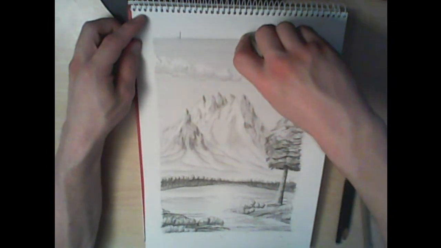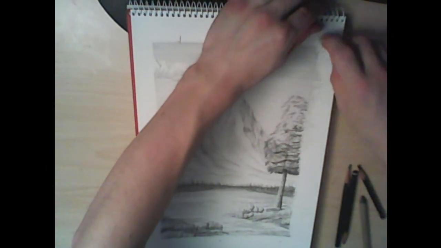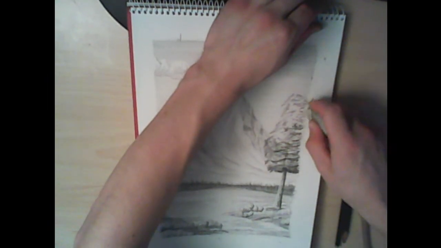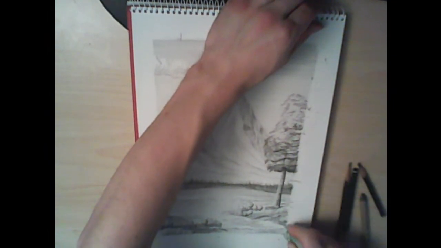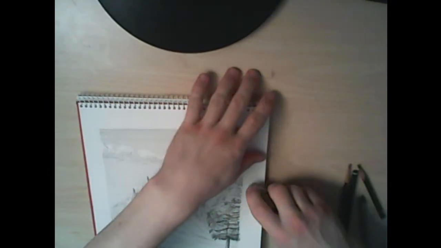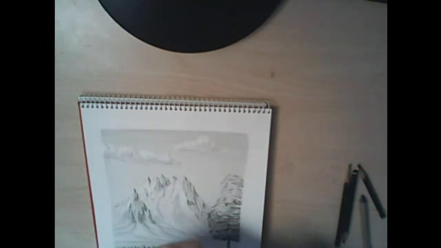Up in the sky. And the right side. Okay. Still some graphite there. Okay.